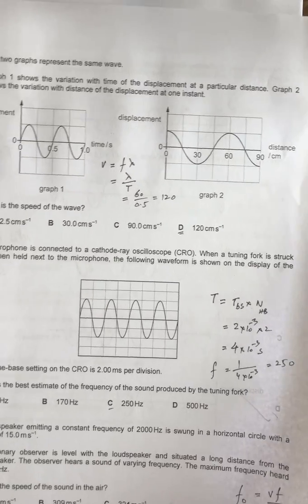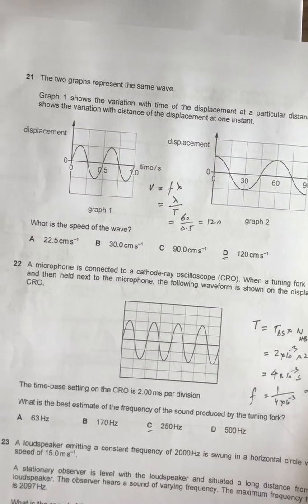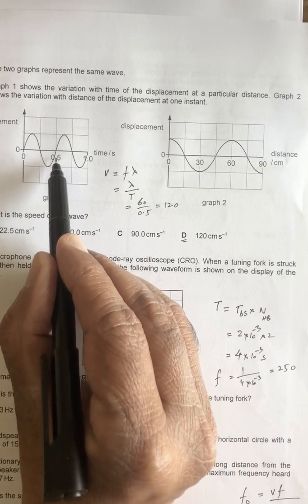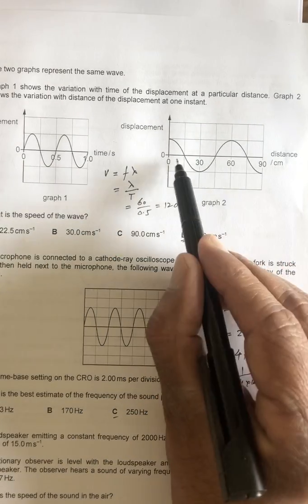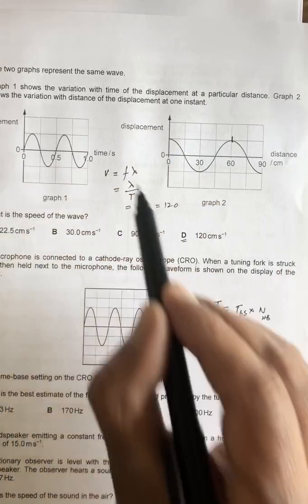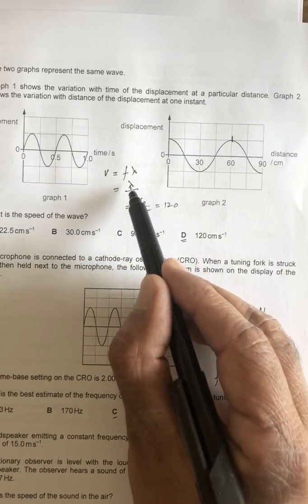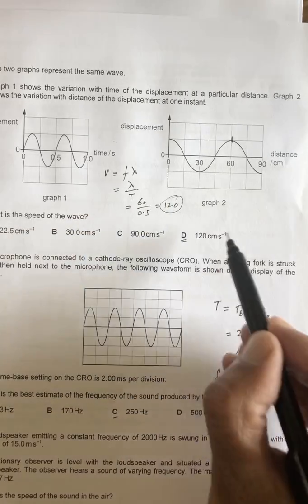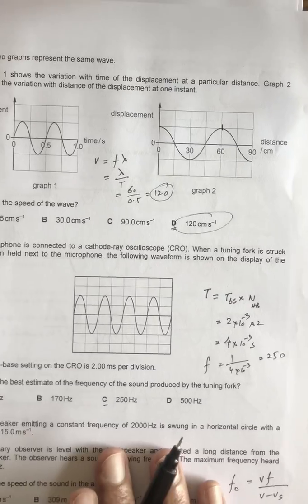And next question is 21. Look, here the time period is 0.5. The lambda is 60 centimeter. V is equal to f lambda, so lambda divided by time period is the speed. So 60 divided by 0.5 is 120, and 120 is the answer here.